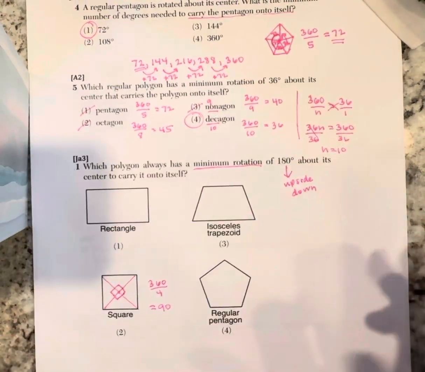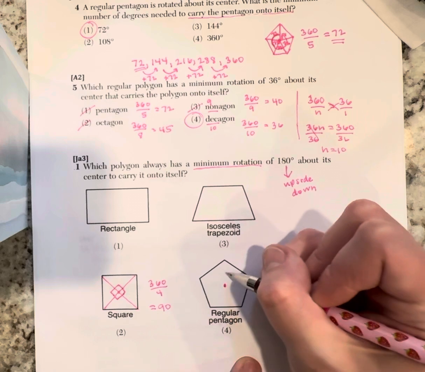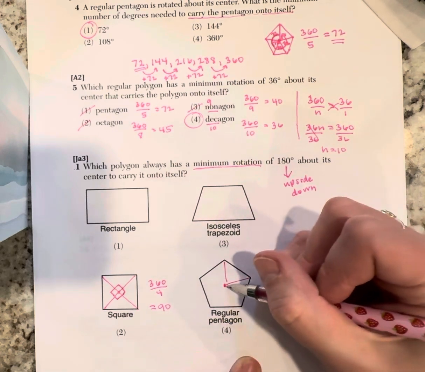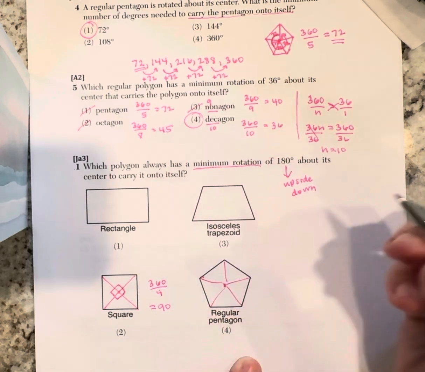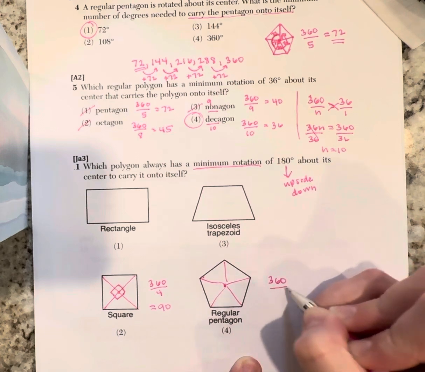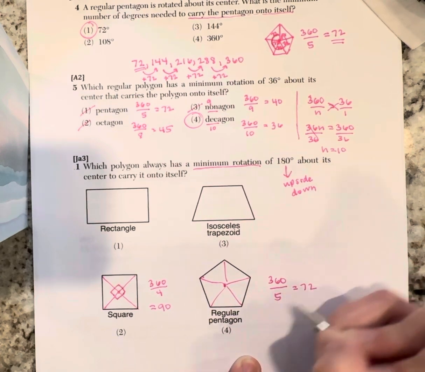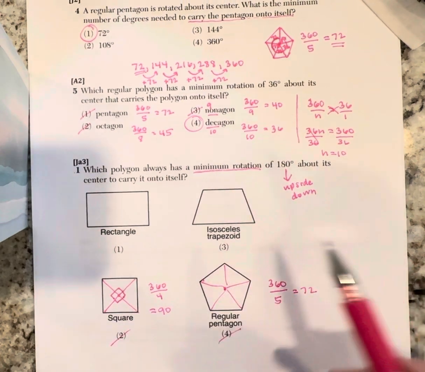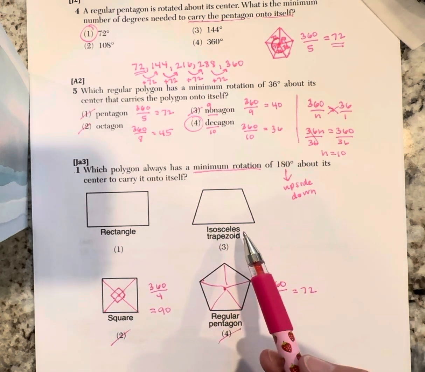We've done pentagon as shown up on multiple questions, but again, you could create your angles this way, and they're all equal angles. That's the nice thing about regular figures. 360 over 5 is 72, so that's not right either. So now we're down to a rectangle and an isosceles trapezoid.